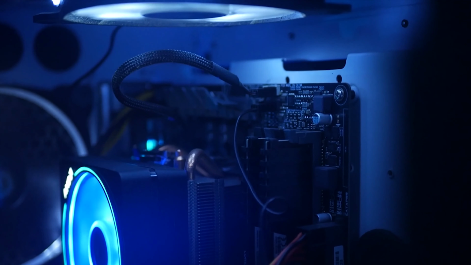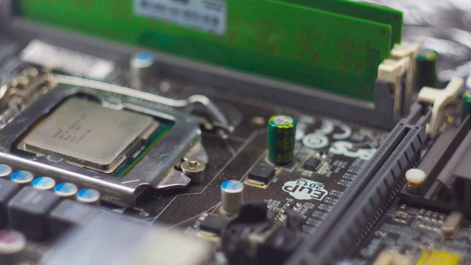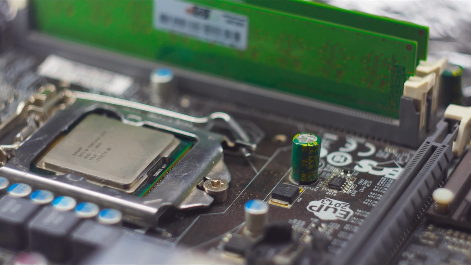how to access data on RAID array disks after a motherboard failure, and what measures will help minimize the risk of losing information in the future.